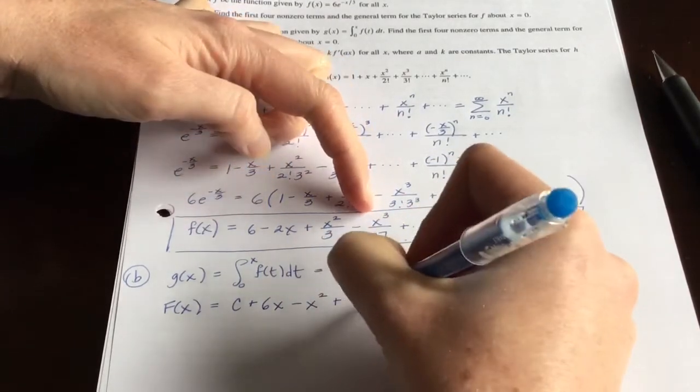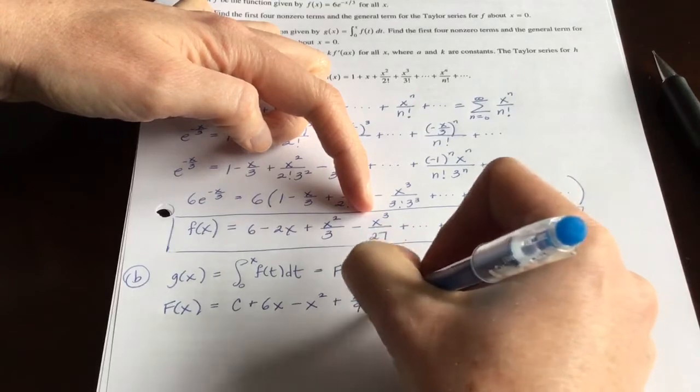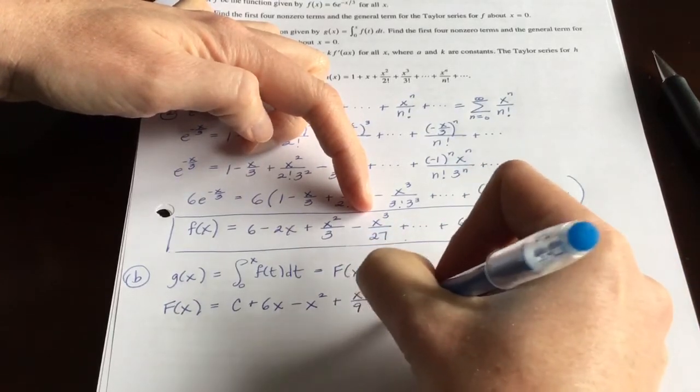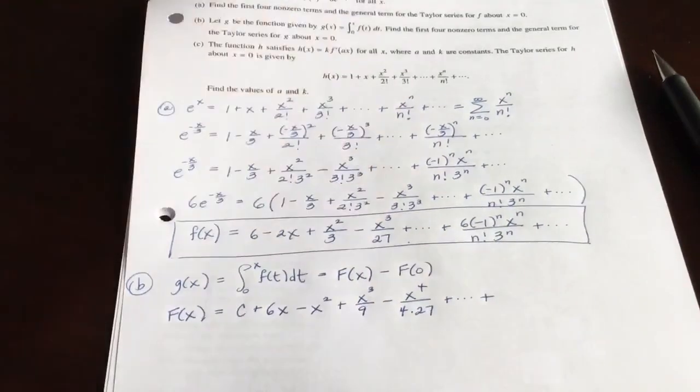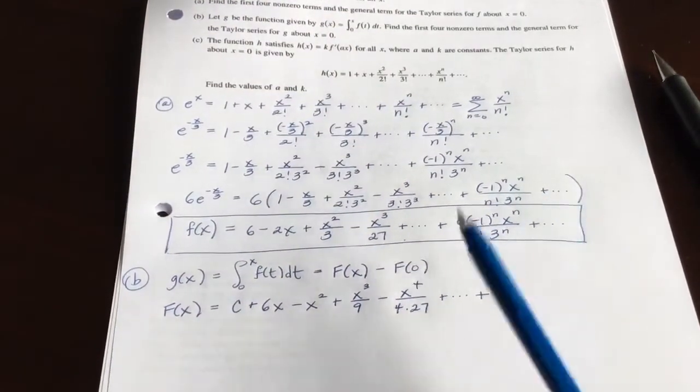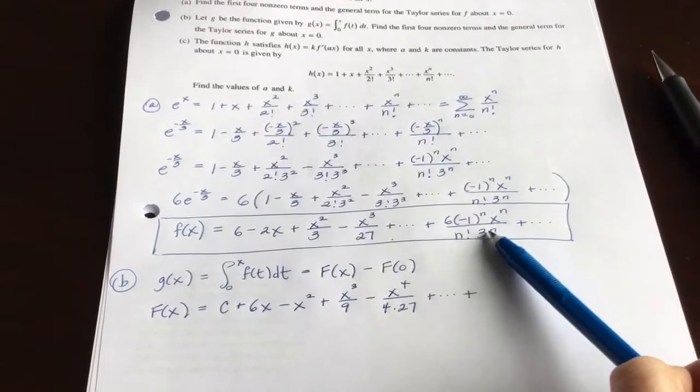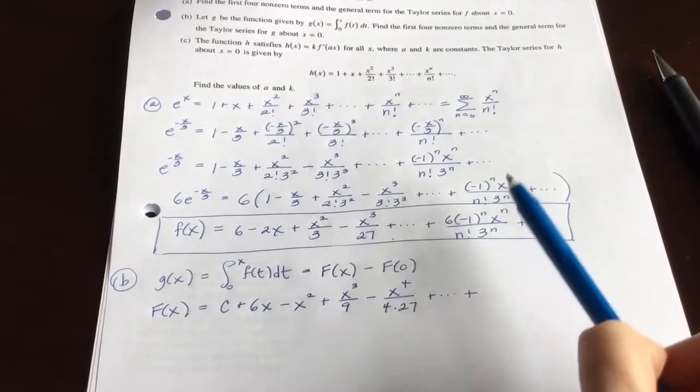Term by term. x to the 4th over, whatever, 4 times 27 is. Okay, now let's talk about doing the antiderivative with respect to x of this general term here.